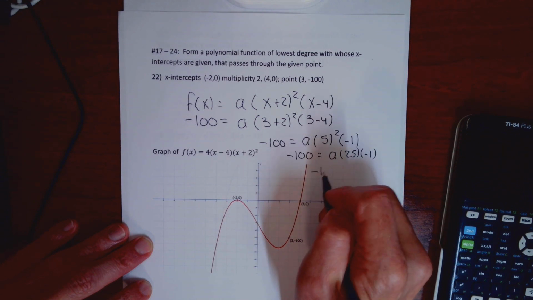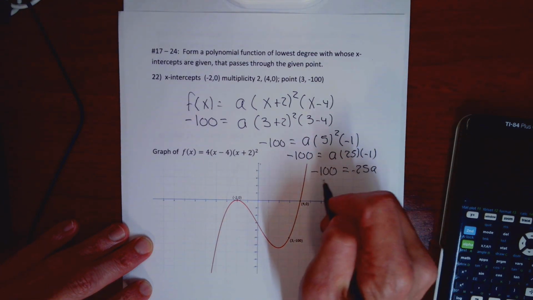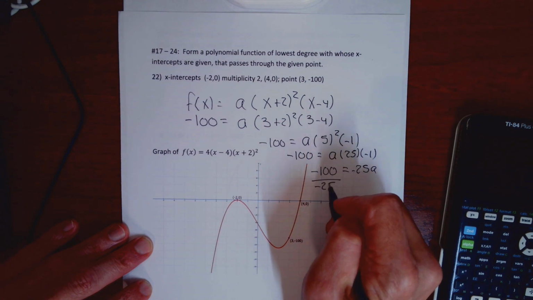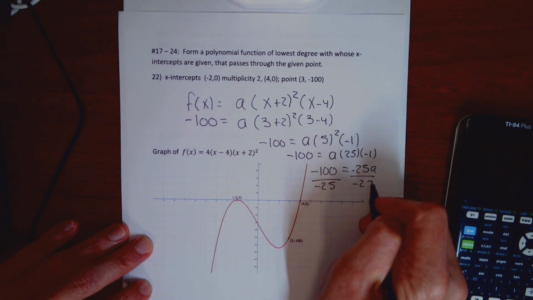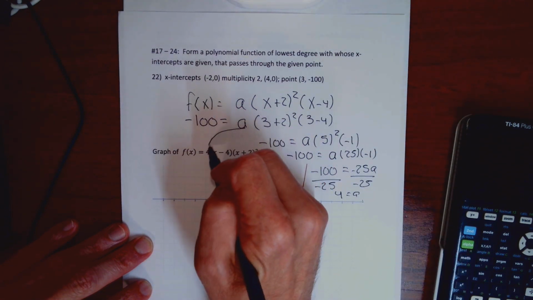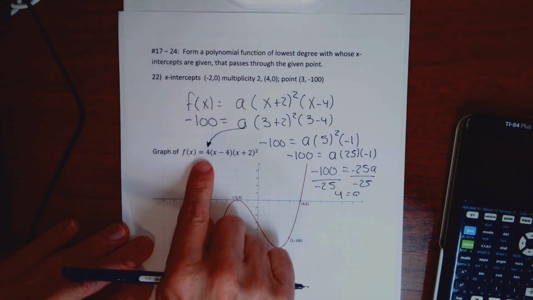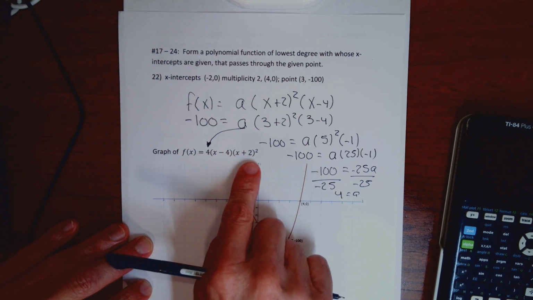This gives me negative 100 equals negative 25a. Divide both sides by negative 25. That's going to give me positive 4 equal to a. So in my answer, I'll put a 4 behind the parentheses that has an x minus 4 and an x plus 2 squared.